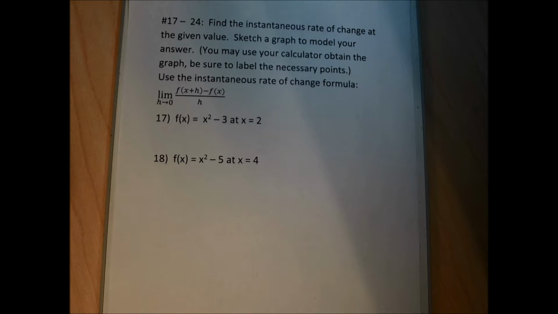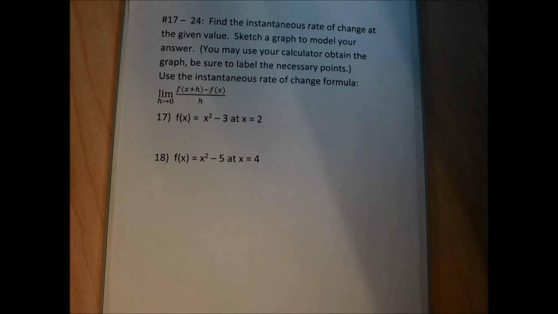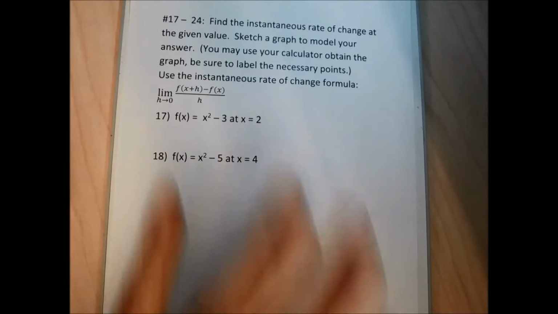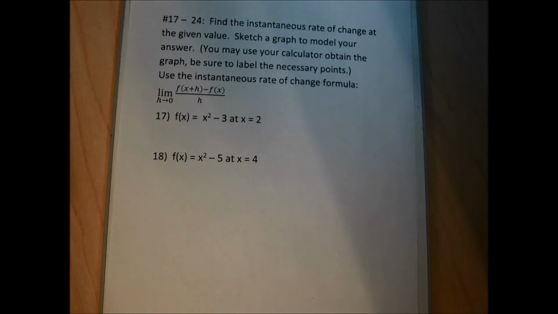So we're moving into the calculus part of the section. It says find the instantaneous rate of change of the given at the given value. Sketch your graph to model your answer. You may use a calculator to obtain a graph and find the necessary points.